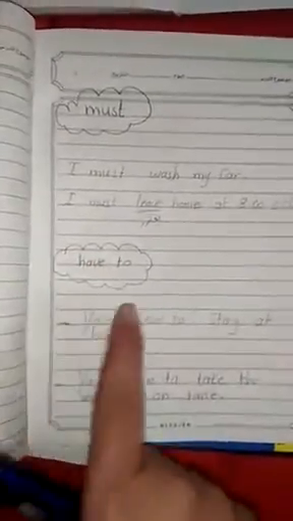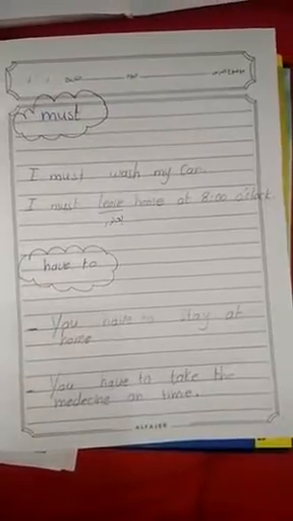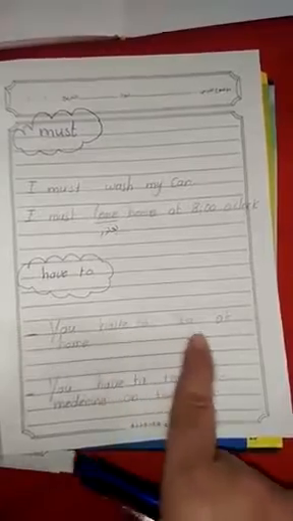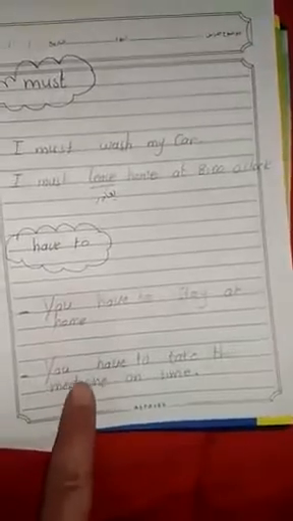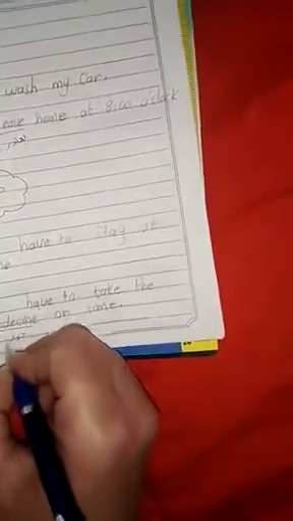Have to. Here we have 2 examples. When the country told us, in the quarantine, you have to stay at home. It's an order, an obligation from the country. You have to stay at home. Your doctor told you, you have to take your medicine on time.